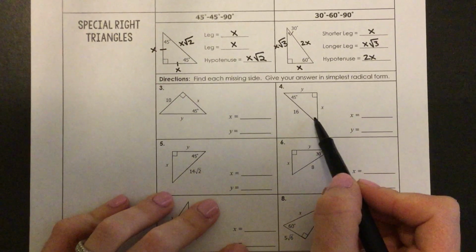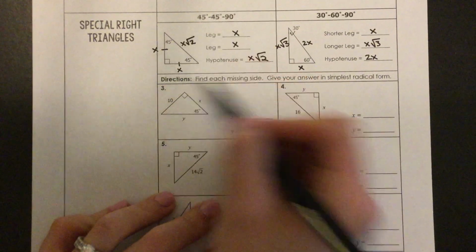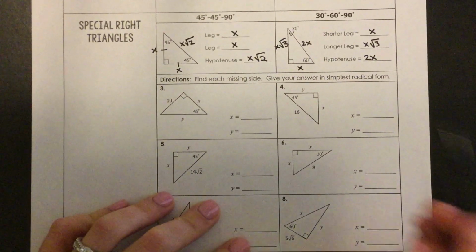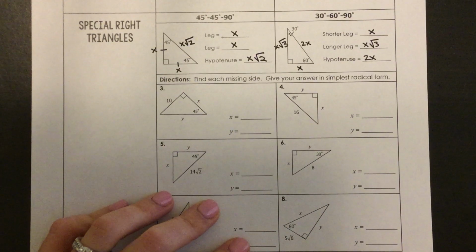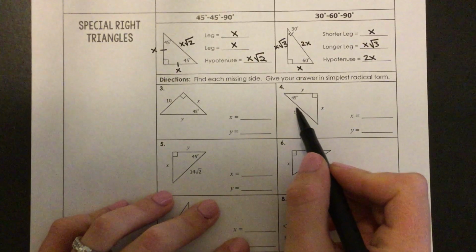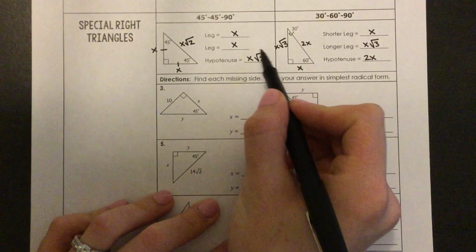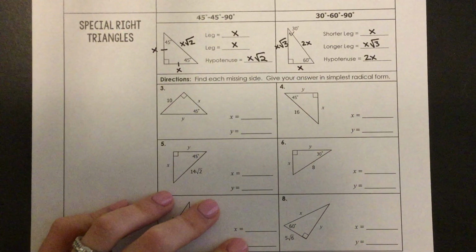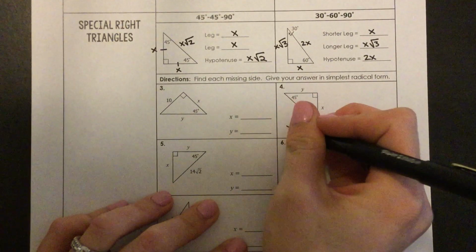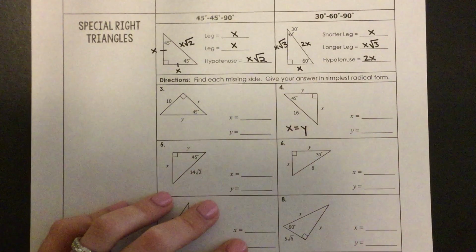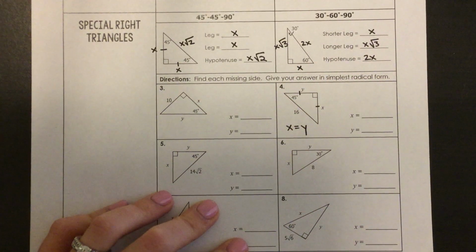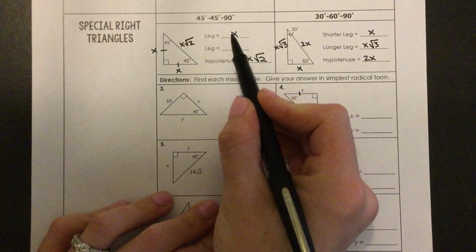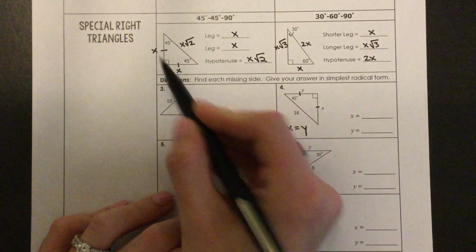If this is 45, this is 45, so this must be one of these triangles that we're working with right here. So x and y have to be the same length. We know that for sure. And we know that this is the hypotenuse, which is equal to this dimension right here. Okay, so we know that x equals y. That's one important thing to note here: we know that this leg is equal to this leg because it's a 45, 45, 90. And we know that x is that dimension right there.